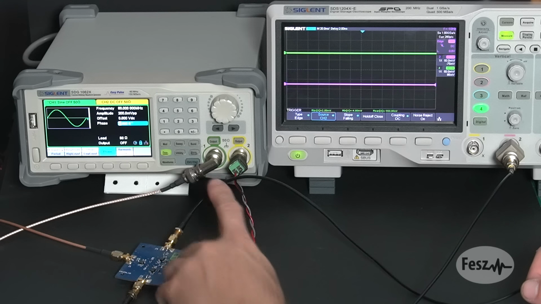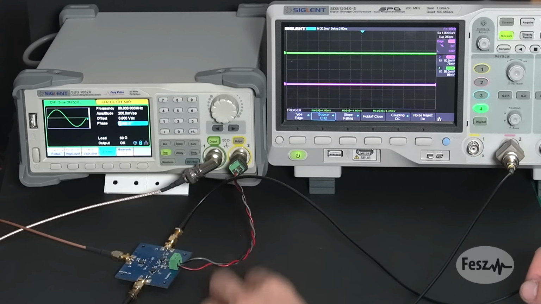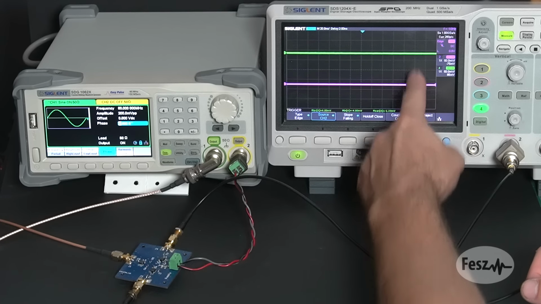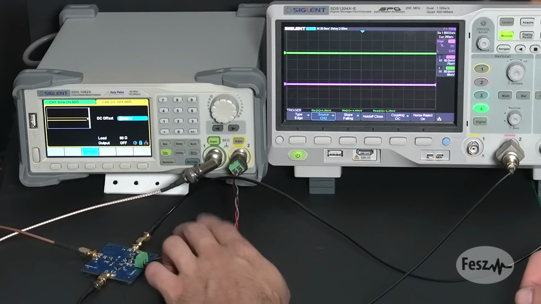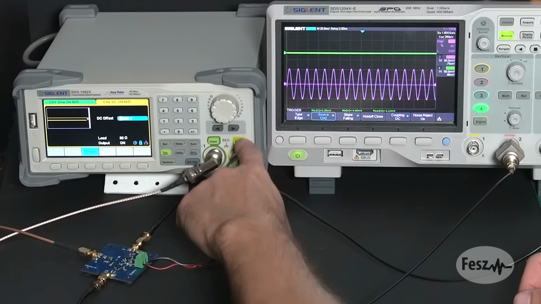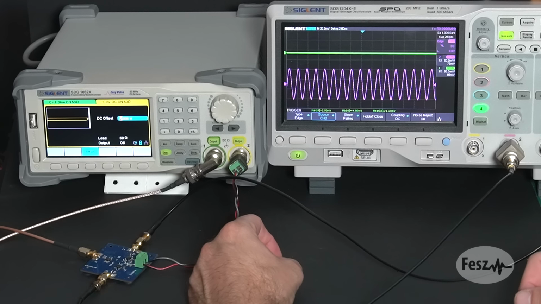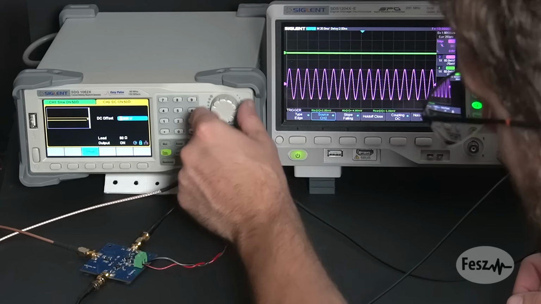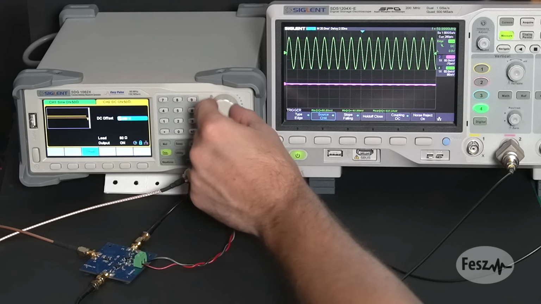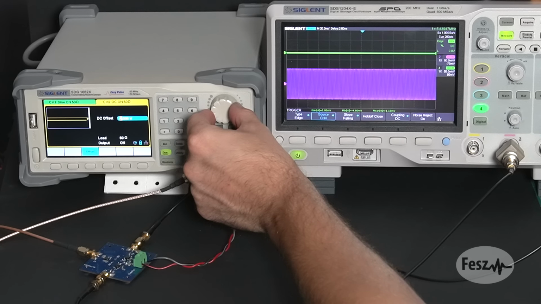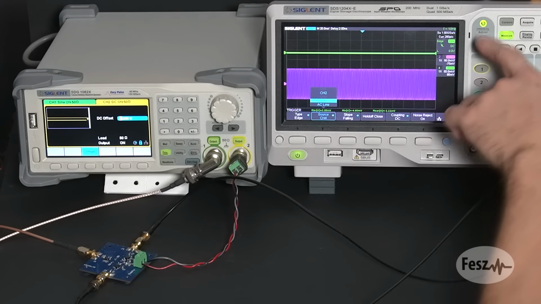First, if we turn on the signal source, we can see that with no control, there is no signal passing through the system, so both ports are being blocked. However, if we apply a positive voltage, then the 60 MHz signal goes to one side. And if we apply a negative voltage, then the signal appears on the other port instead of the first one. So the switch seems to be operating as it was shown in the simulation.